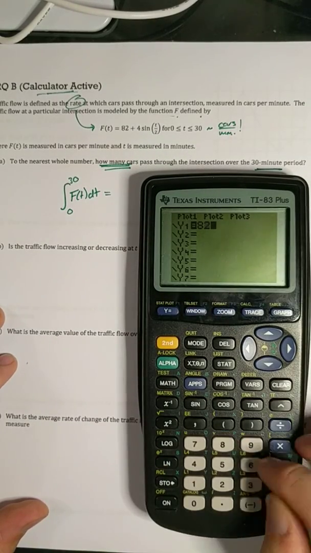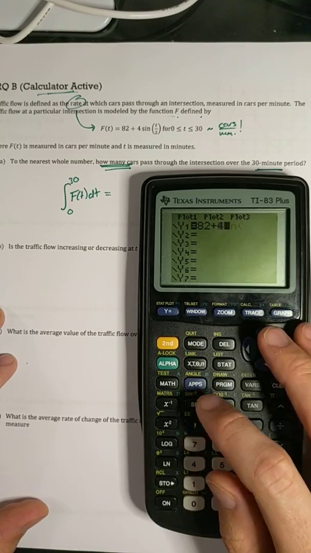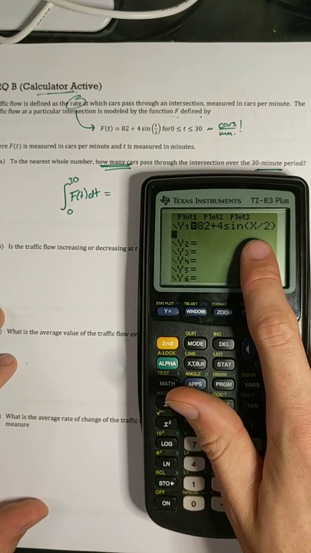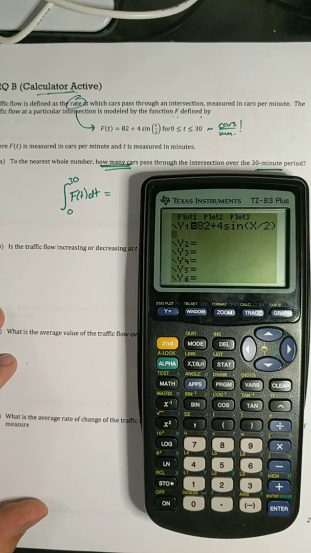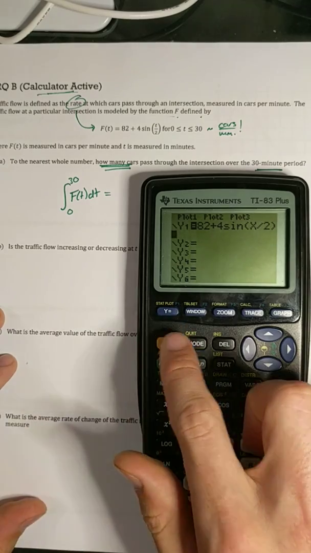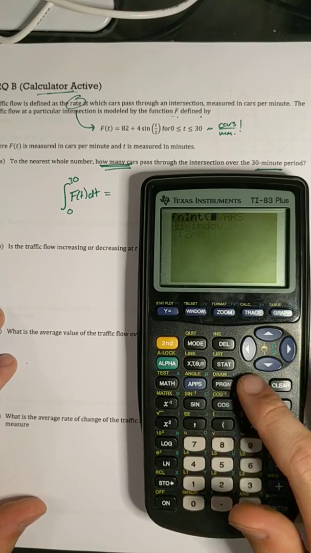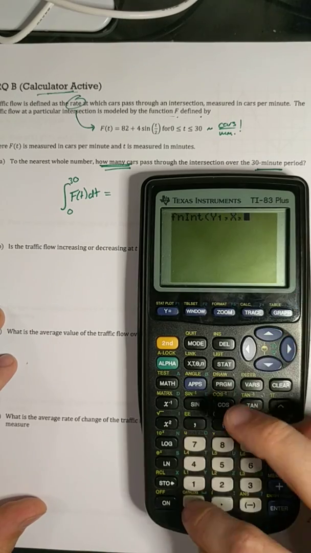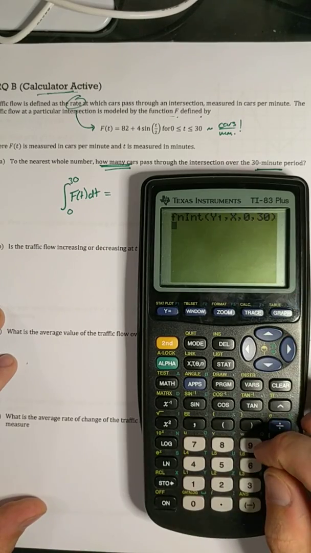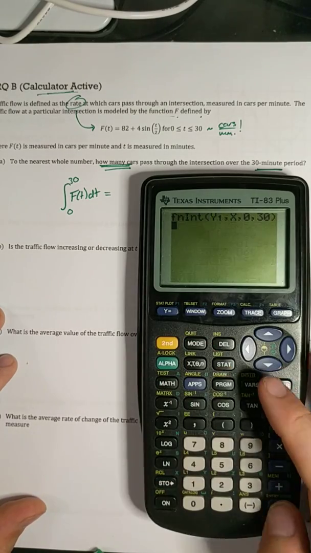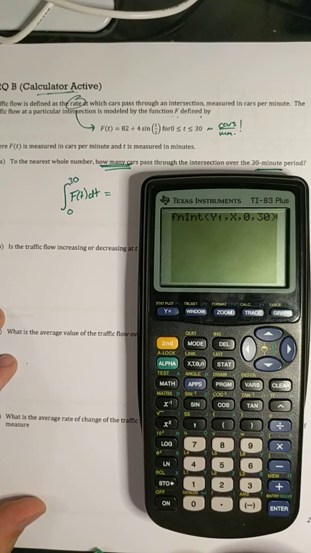Here we go. 82 plus 4 sine of x divided by 2. Great. Again, we can just use x here instead of the variable t. The calculator doesn't really know the difference right now. So, second quit, back to the home screen. We can do math 9 for my integral, y1, comma x, comma 0, comma 30. Before I go, check, make sure I'm in radians. Radians. Hit enter.